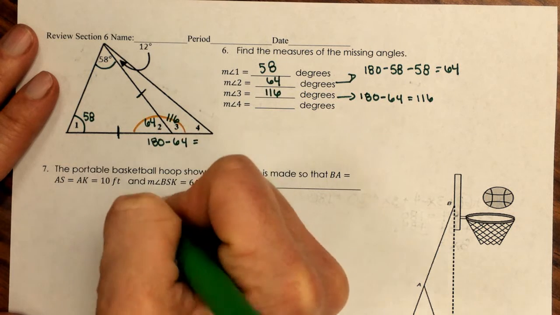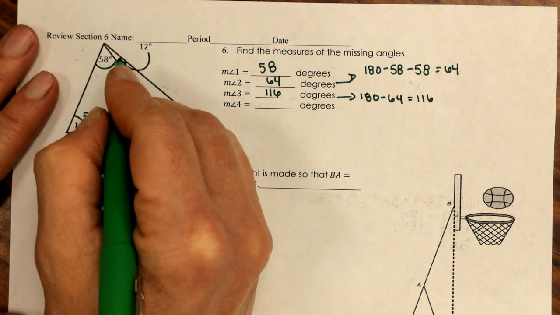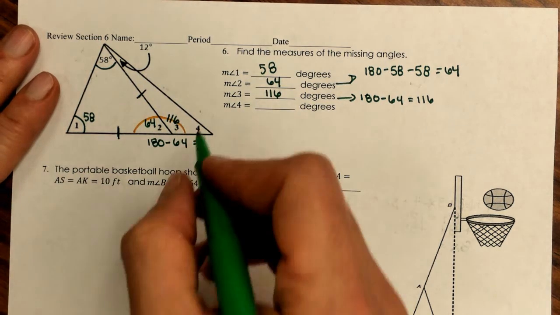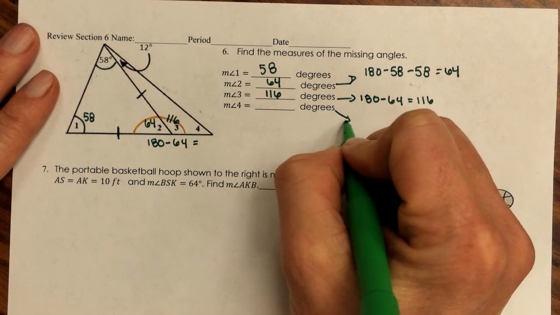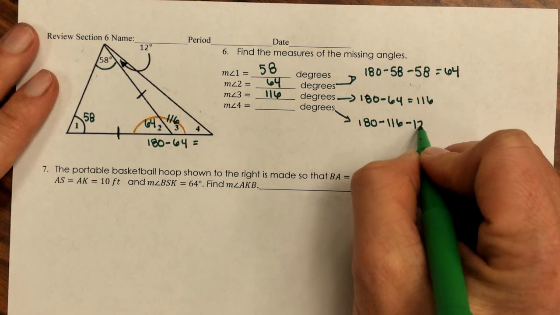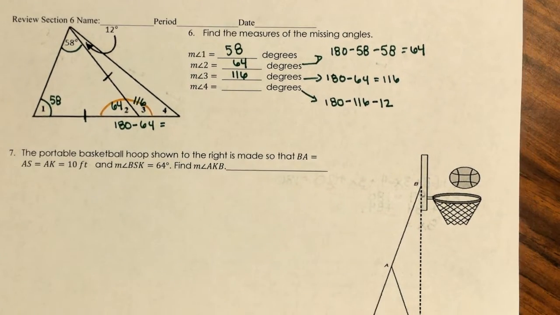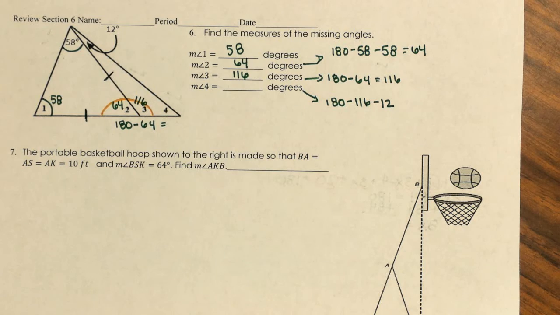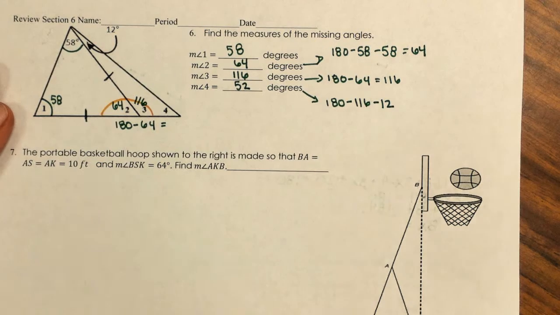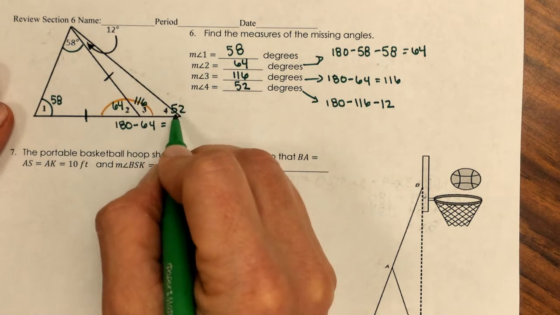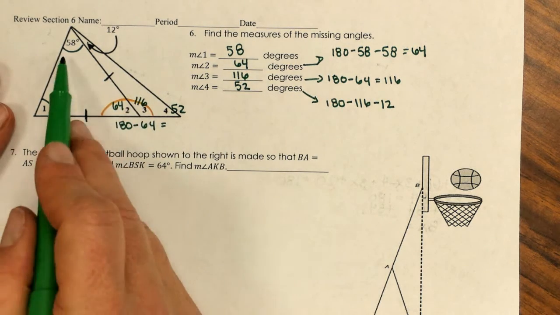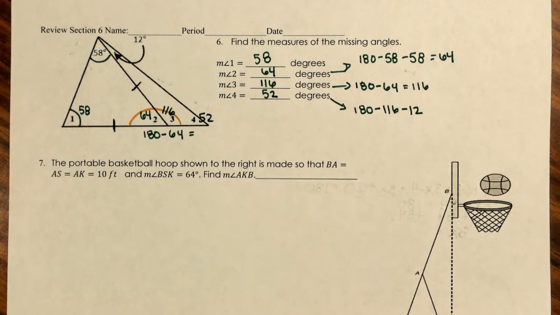Okay, and the measure of 4 is our last one, so we know that measure of 3 is 116, right? And it tells us this is 12 up here, so if we have 12, 116, and we're missing this last one here. So 4 must be 180 minus 116 minus 12, okay? So we have 180 minus 116 minus 12 is 52 degrees. And you can check that, so this should be 52. So 52, 116, and 12 better be 180, and 58, 58, and 64 must also be 180. Okay.